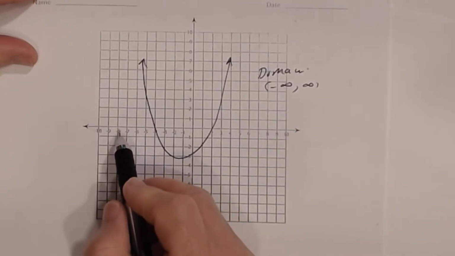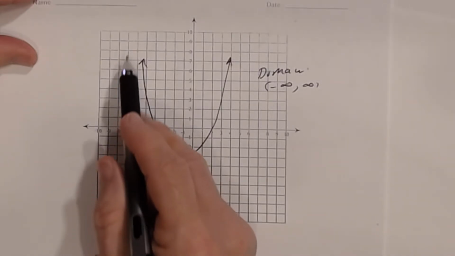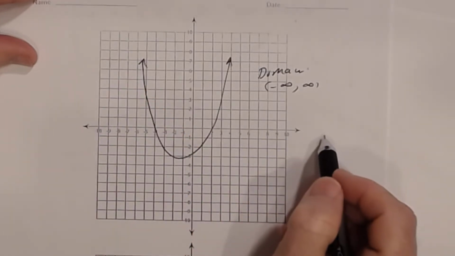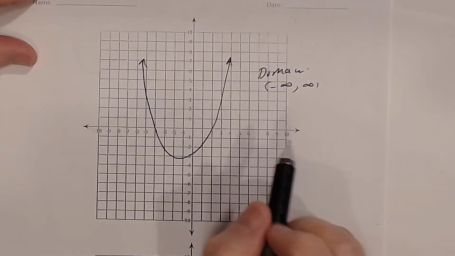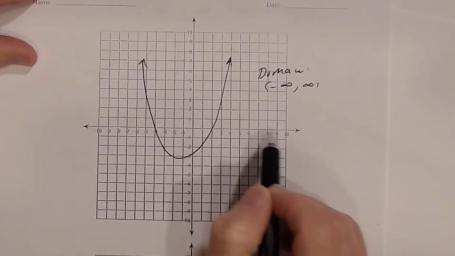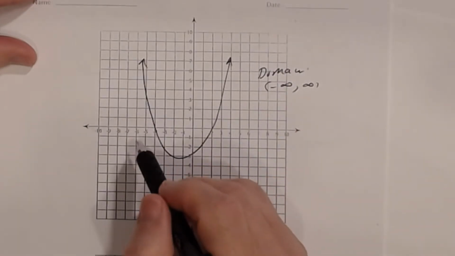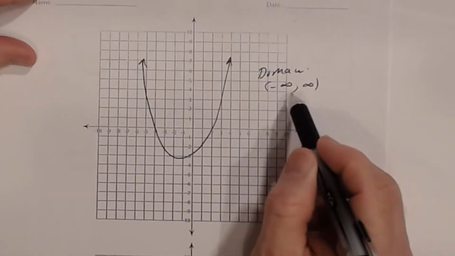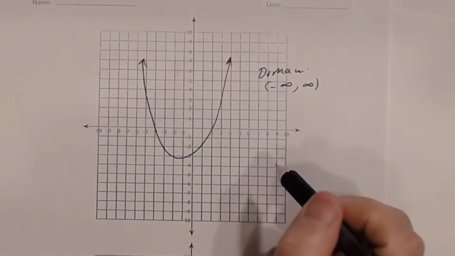In other words, any value of x here. If I look at this x value, there's going to be a point on the graph with a y value. If I look at an x value over here, there's going to be a point on the graph with a y value. So every real number will be associated with a point on the graph. Okay, so that's the domain. And remember, when we talk about infinity, negative infinity, you always use parentheses.